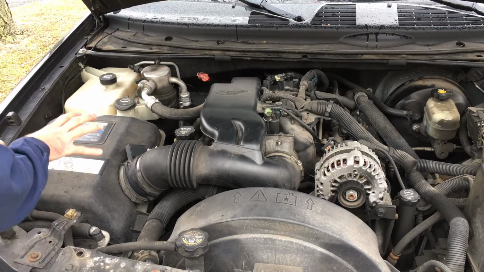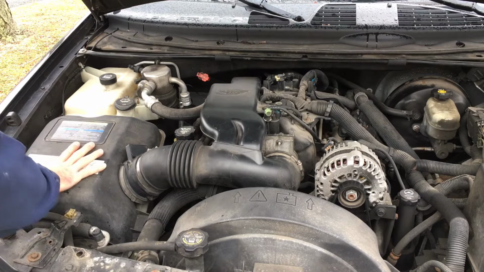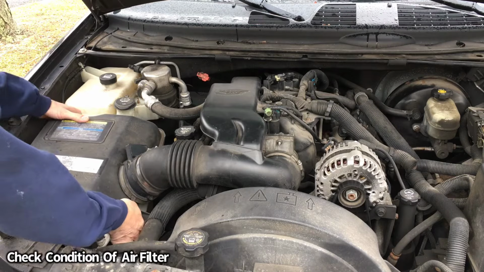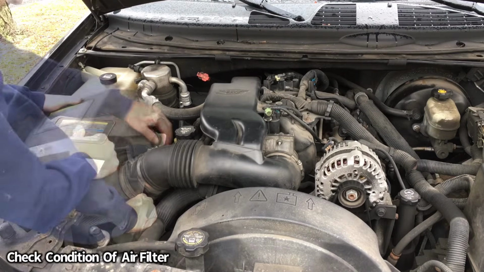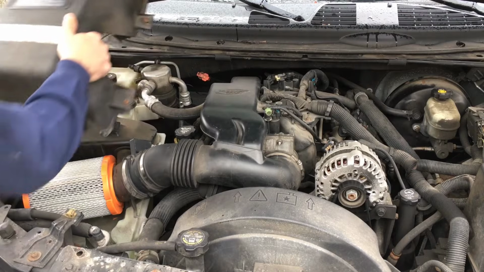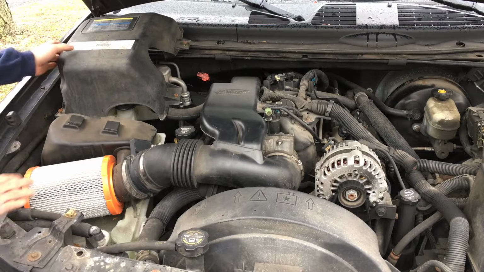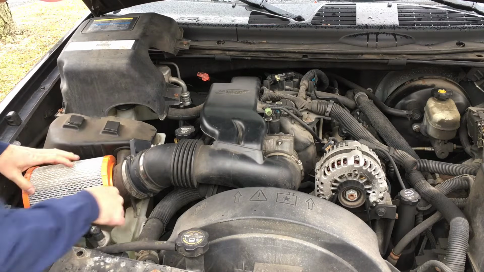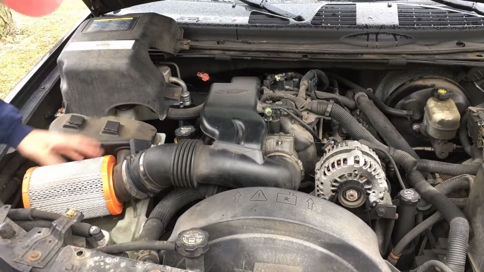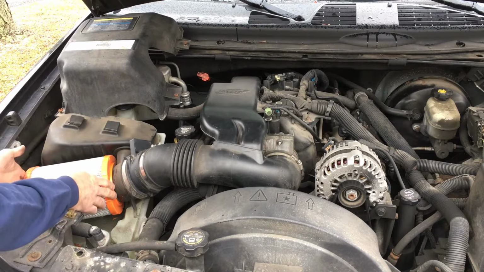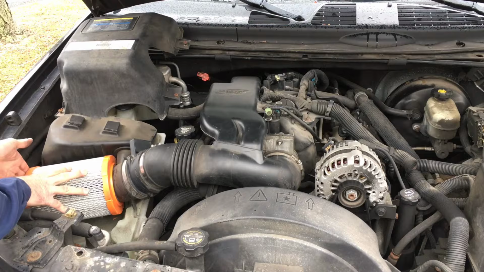But what I would do first is start with the air intake area right here. You want to make sure that your filter is clean. So with that removed, you want to inspect your air filter. This air filter here actually doesn't look too bad. I'm probably still going to replace it eventually anyway, but that would not be the cause. This air filter is in good shape.